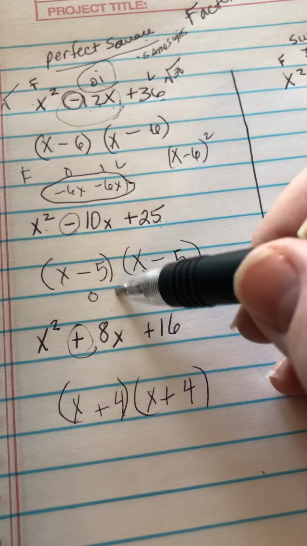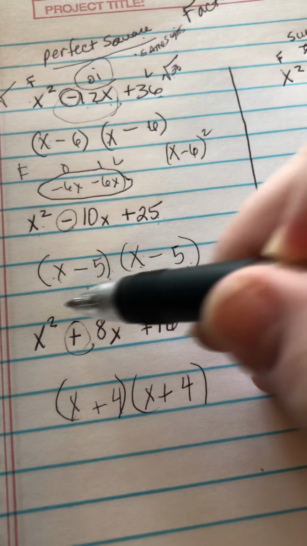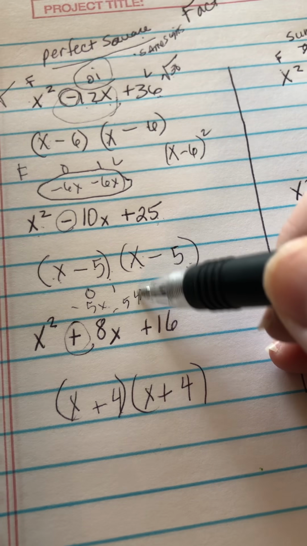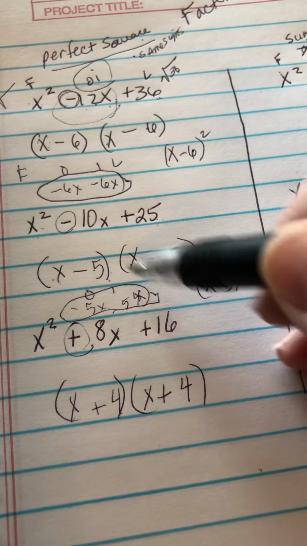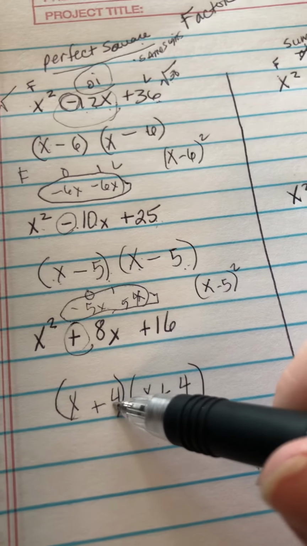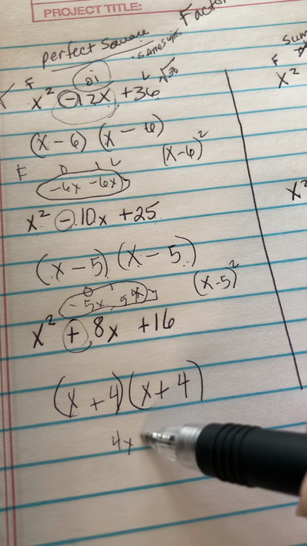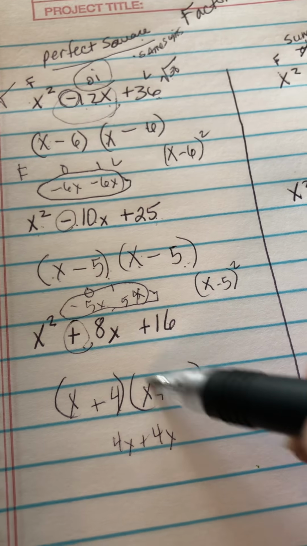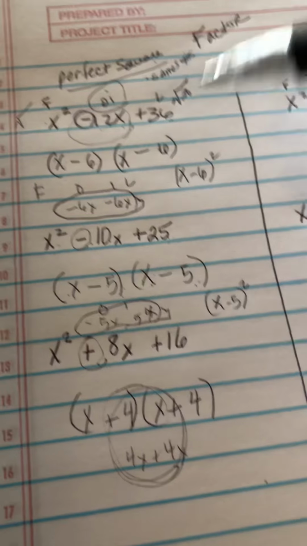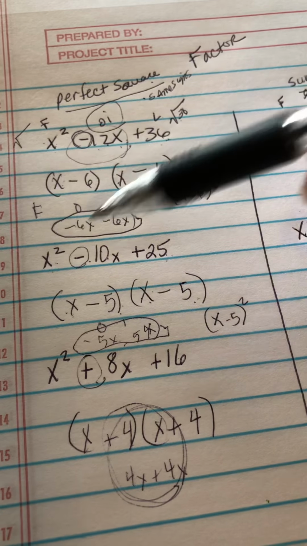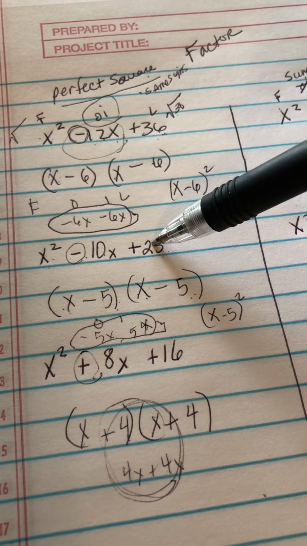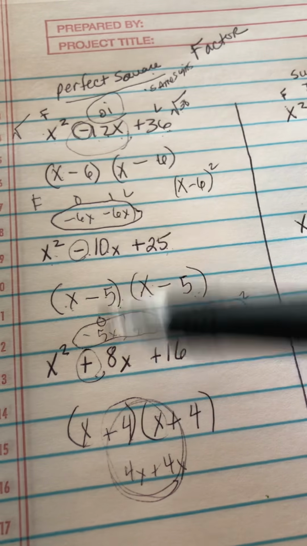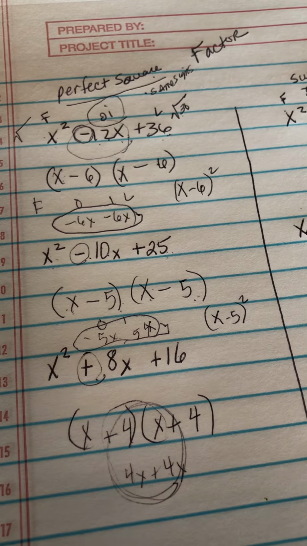Again, outer edge, check the outer and inner. 1 times negative 5. So these both come out to negative 5x, which produces, when you put them together, a negative 10. And here we get 4x plus 4x, and that produces a positive 8x. So you got to just double check. You can't just assume if you see the first and last term as perfect squares. You can't assume that it's a perfect square problem. You have to make sure that middle term works itself out.